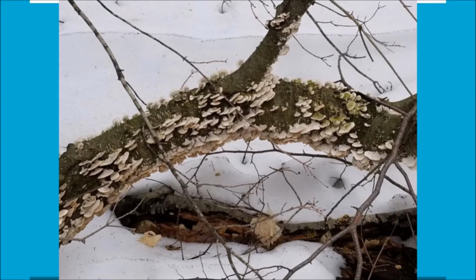Mushrooms are a type of consumer called decomposers. They feed off of detritus, which is dead organisms. In this case, the mushroom's detritus is the fallen tree.